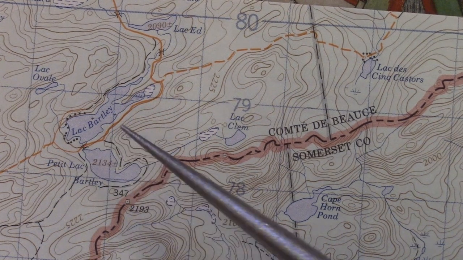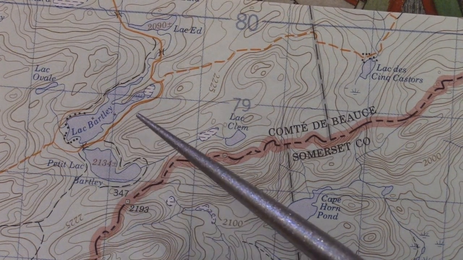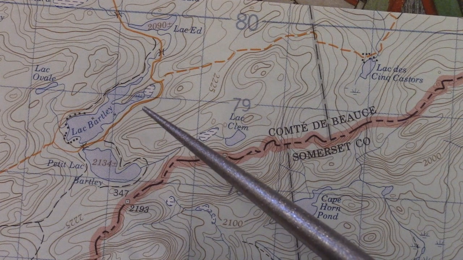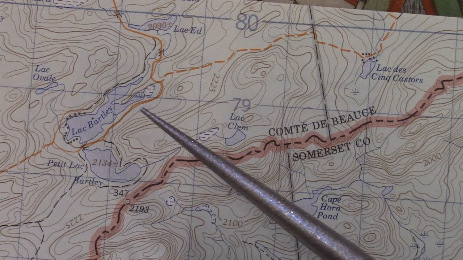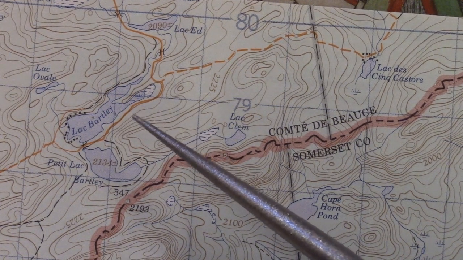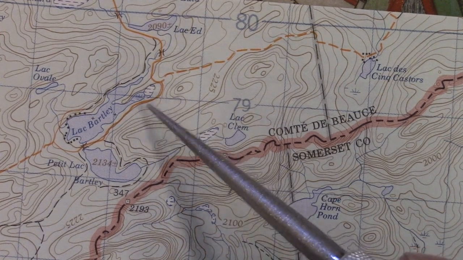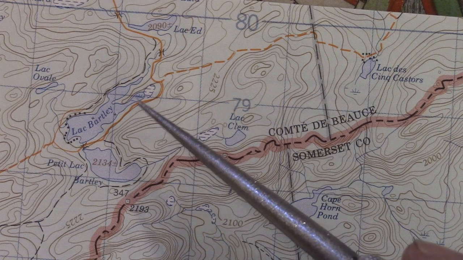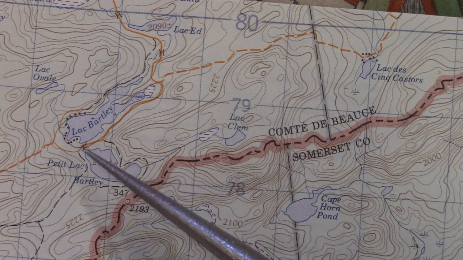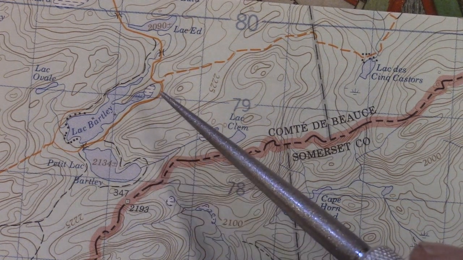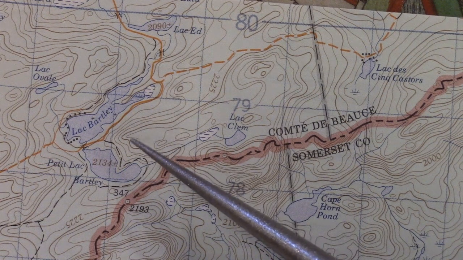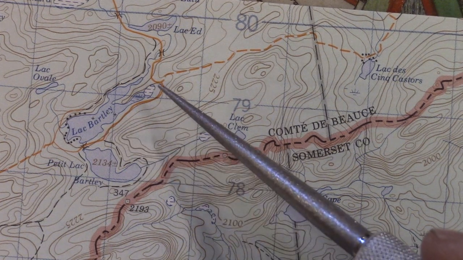This one is in orange, so two lanes or more, stabilized surface, all weather. So it might be in pebbles, rocks, or sand, but it is a two-lane, which is weatherproof. So it's an all-weather road that's practicable.